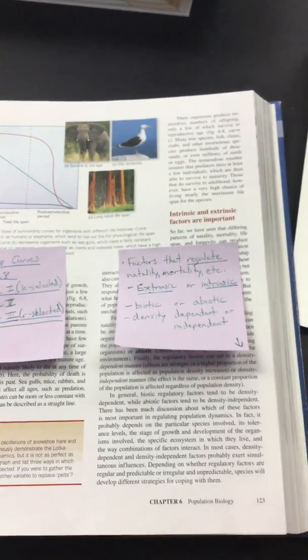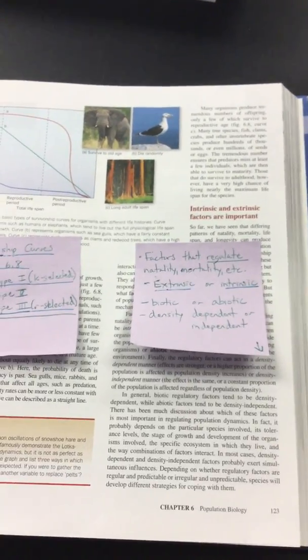This is like halfway through 6.2. We'll talk about 6.2 and 6.3 and then get started on the POGL.